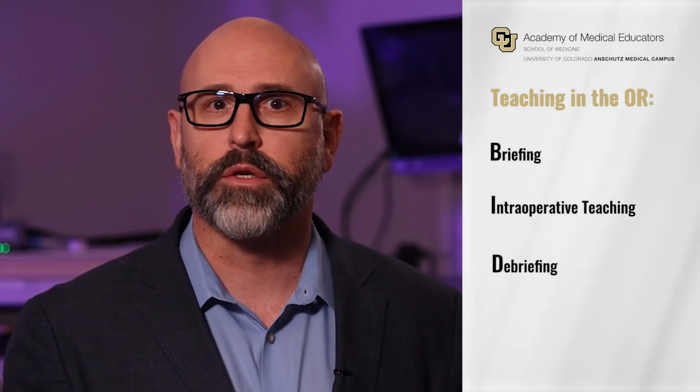Research has shown that teaching in the operating room can be broken down into 3 phases: briefing, intraoperative teaching, and debriefing. This BID model has been tested in the literature and shown to be an effective way to structure learning experiences and be deliberate about teaching in the operating room. Let's walk through each of these steps together.